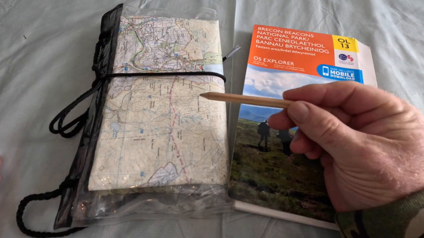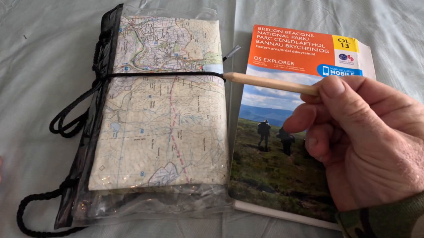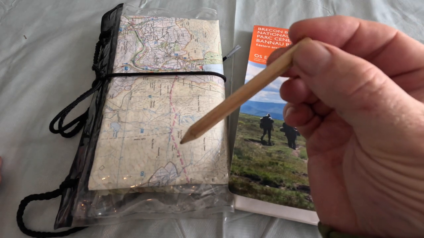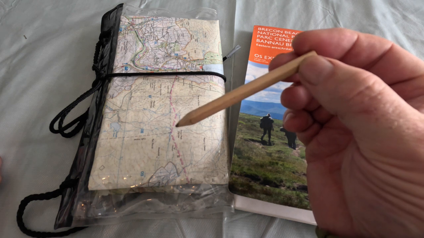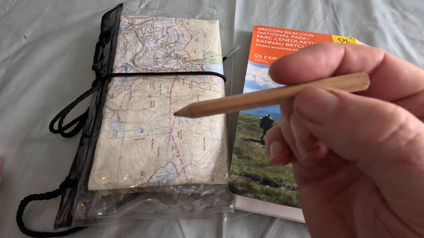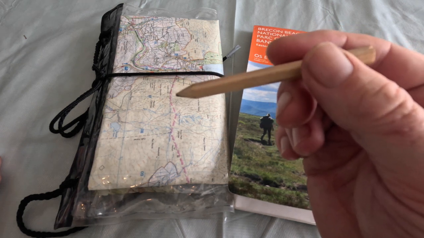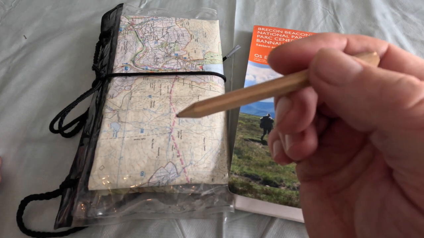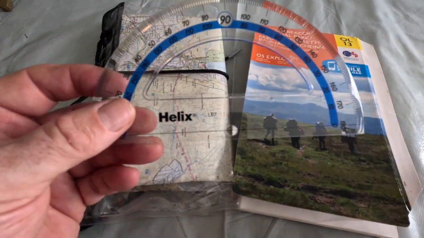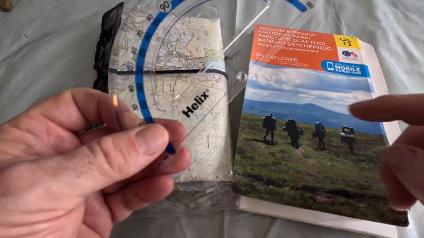So if you need to write on your maps, guys, use a pencil. And the reason we use a pencil is you can erase it. So that's why you use a pencil. And of course it's not going to run out of ink. So always carry a pencil along with your pack. I also carry a protractor for the straight lines.